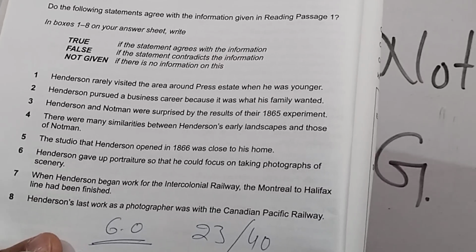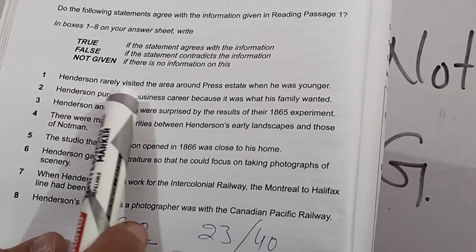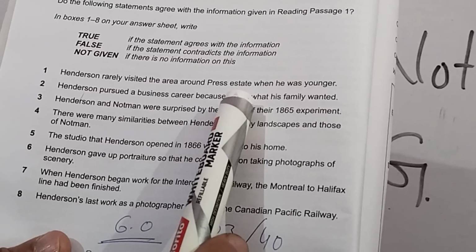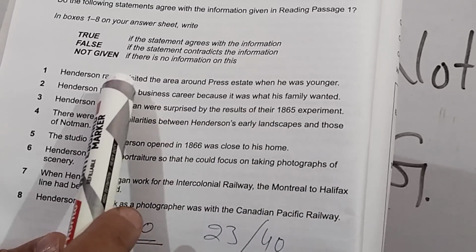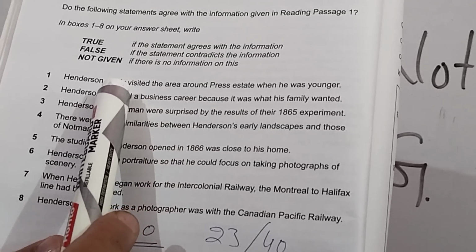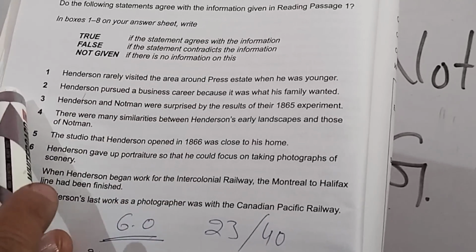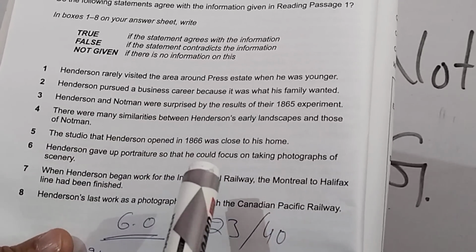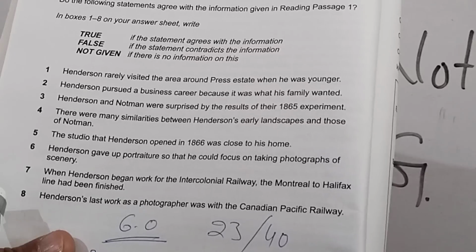So what situations can there be? Henry rarely visited the area around the press. If the passage says that he mostly visited, and here it is rarely visited, then mostly visited and rarely visited are clashing information. So that answer will be false.